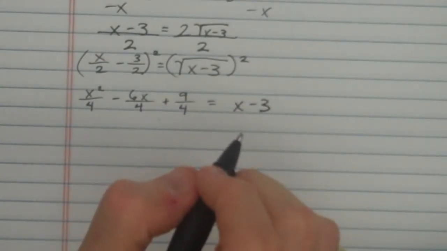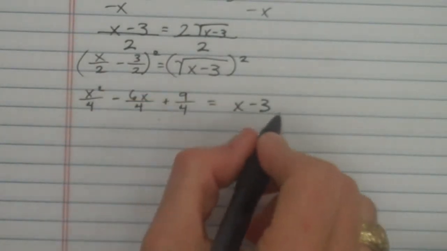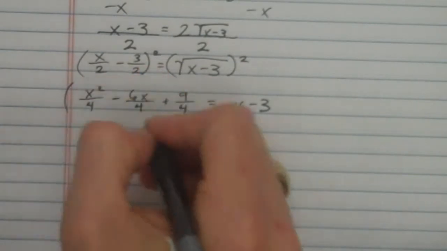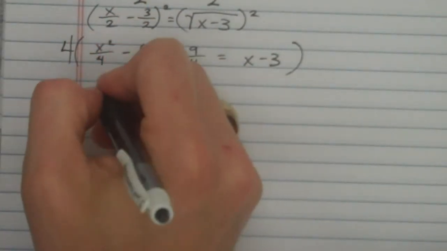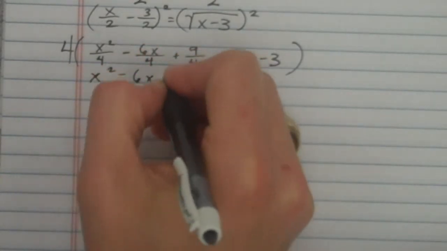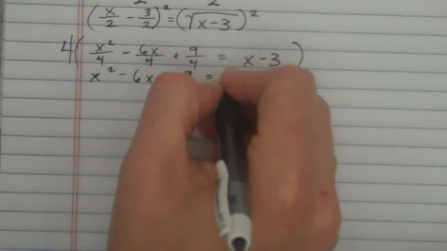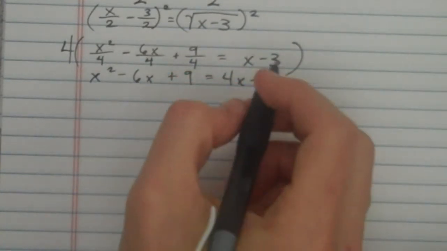Okay? Now remember, I can get rid of all of these fractions by just multiplying everything by 4. So I'm going to multiply everything by 4, which is the common denominator. That's going to give me x squared minus 6x plus 9 equals 4x minus 12.